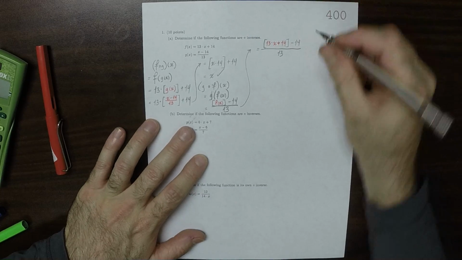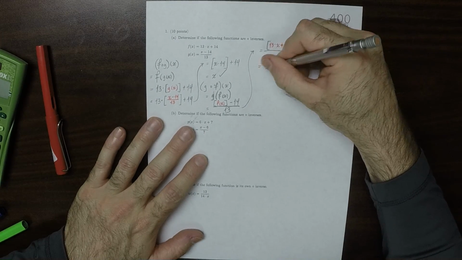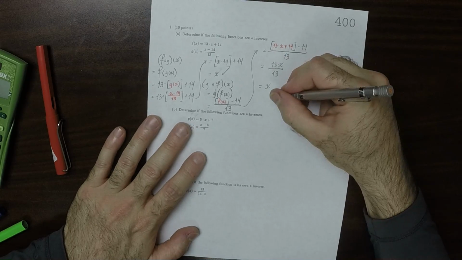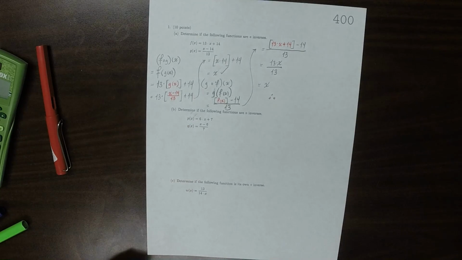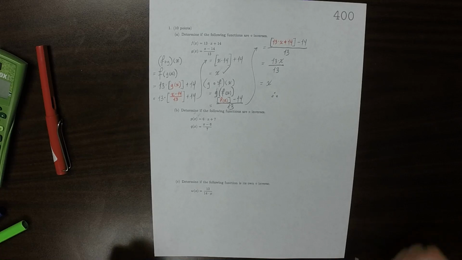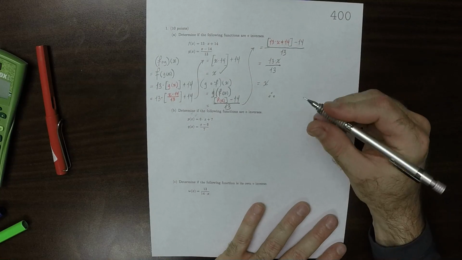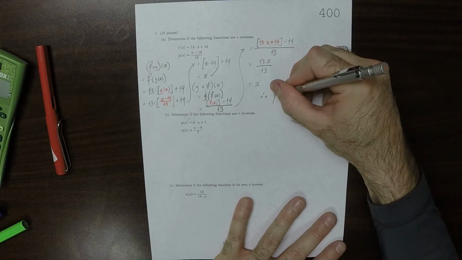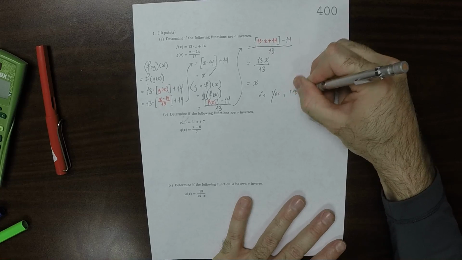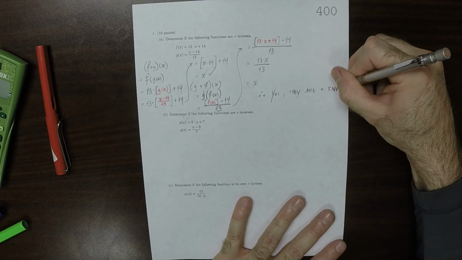Well, if we drop the square parentheses, then the 14's cancel. Now the 13's cancel, and we get just x. So in both orders, the composition simplifies to x. So in both orders, the composition is the identity function, and therefore the answer is yes. They are compositional inverses.